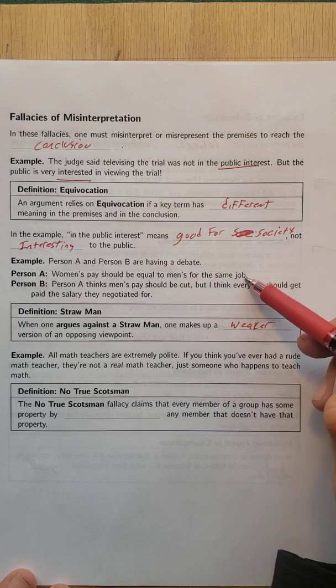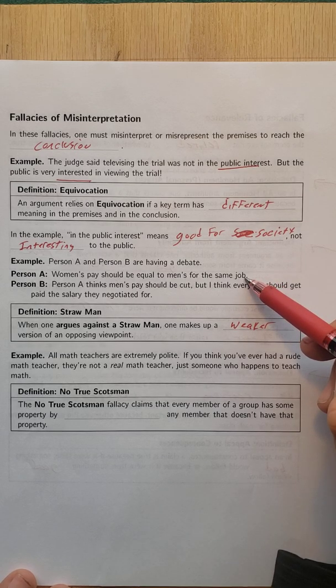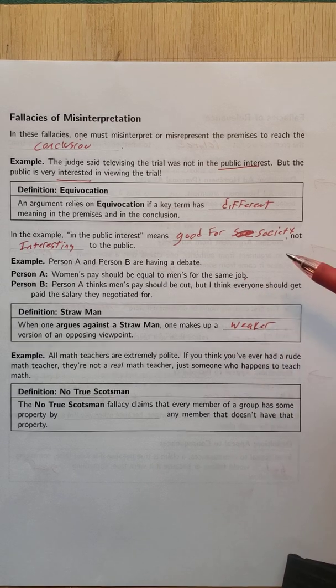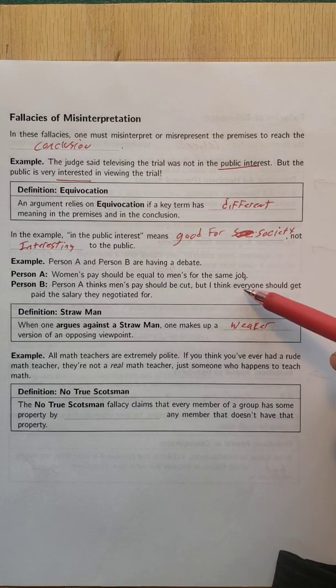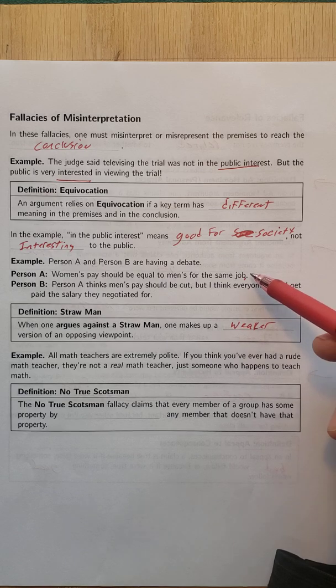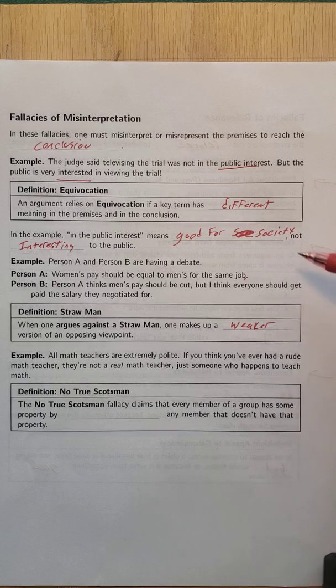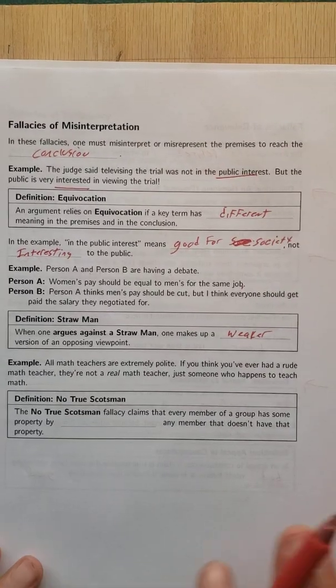Okay. So here, person A is asking for women's pay to be equal to men's, so they're trying to raise women's pay. Here, person B is saying men's pay should be cut, but I also think everyone should get the pay they negotiated for. Okay? So this argument is a lot weaker than what this is. One's going one way, one's going the other. All right? Another fallacy of misinterpretation.